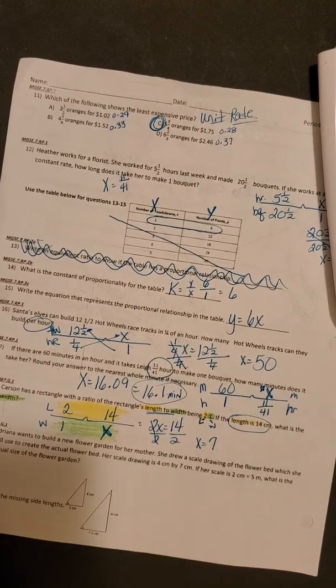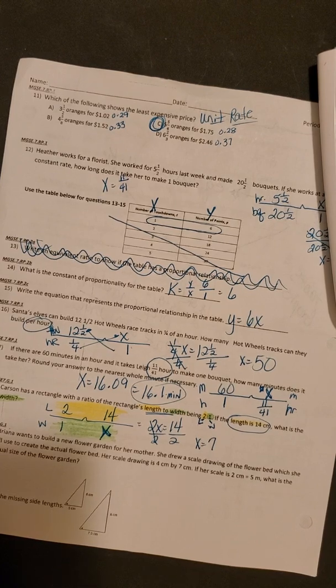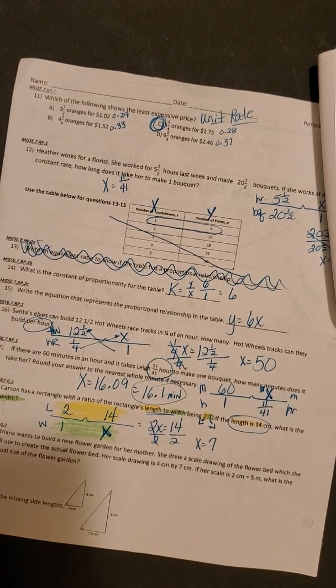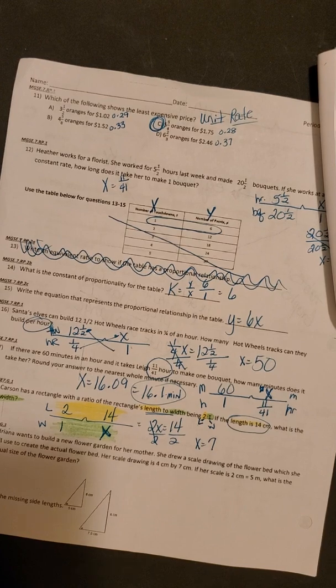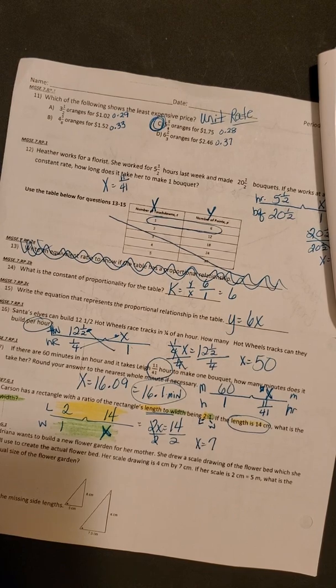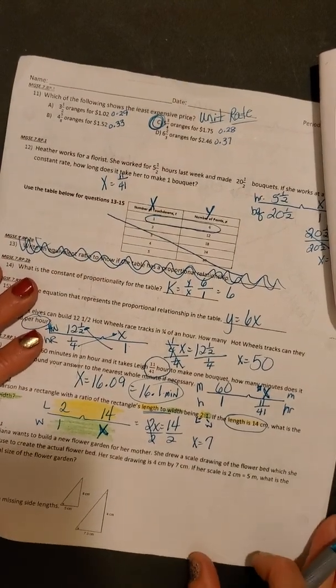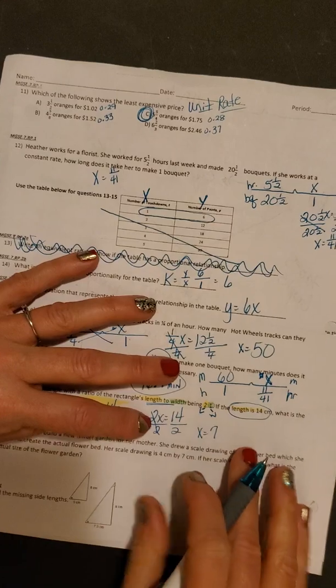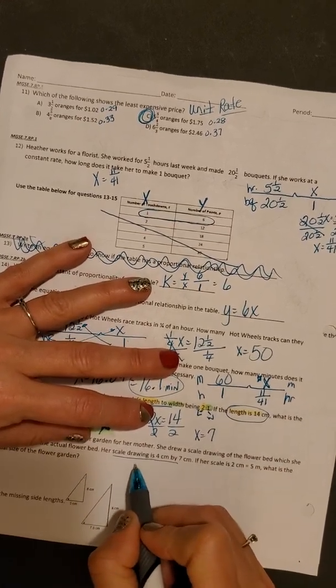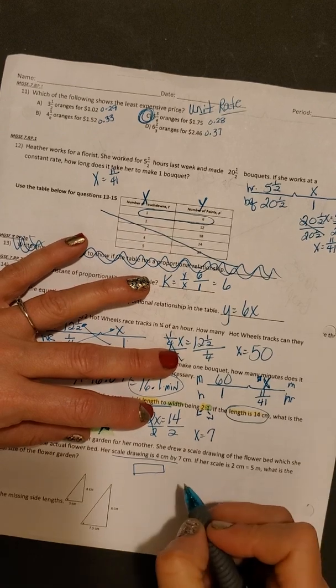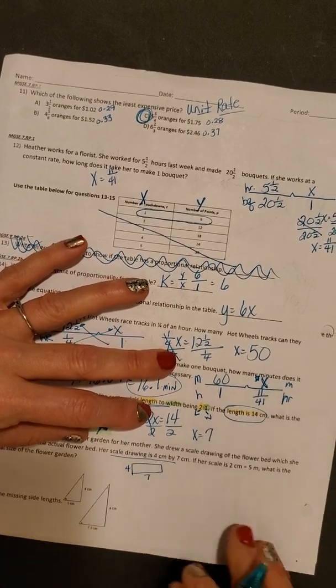Adriana wants to build a new flower garden for her mother. She drew a scale drawing of the flower bed which she will use to create the actual flower bed. Her scale drawing is 4 centimeters by 7 centimeters. If her scale is 2:5, what is the actual size of the flower garden? Okay, these are the ones that we drew our pictures of. Her scale drawing, this little rectangle right here, is 4 by 7.